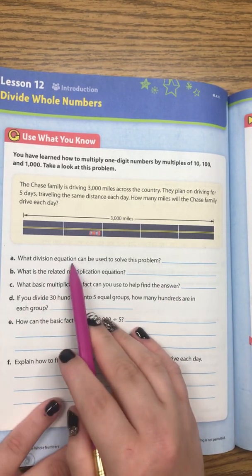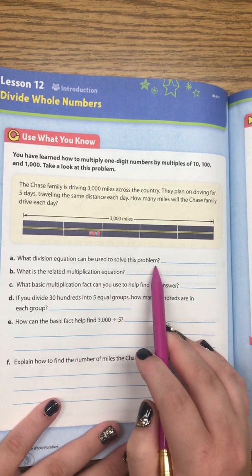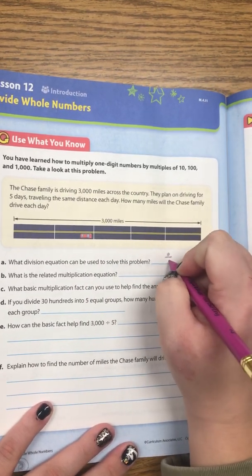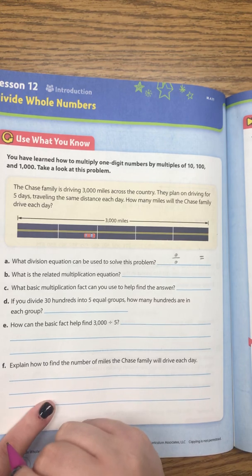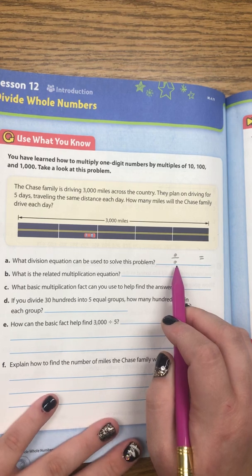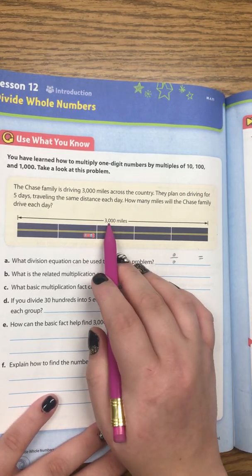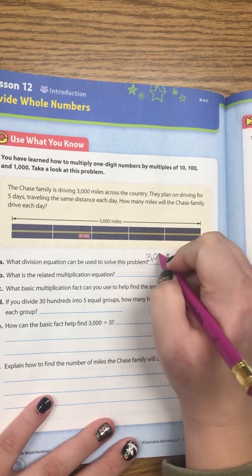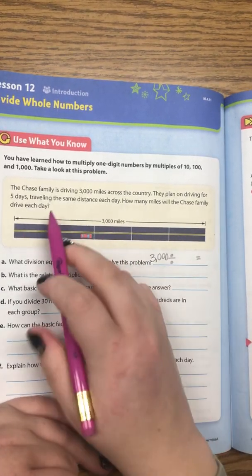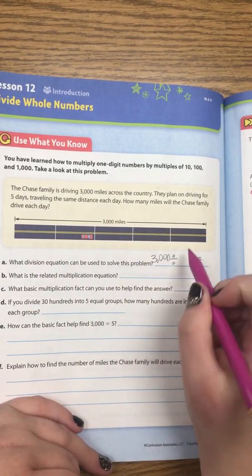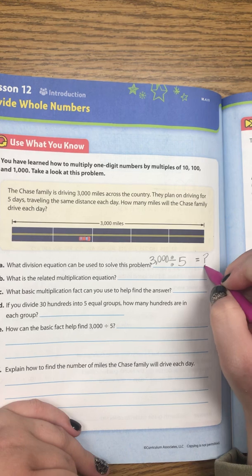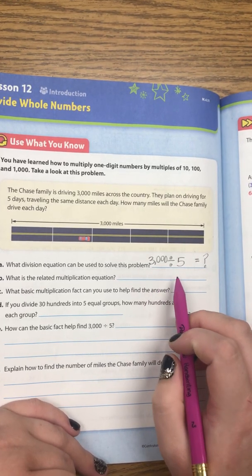All right, what division equation can be used to solve this problem? So I know it's going to be a division, and it has an equal sign because it says equation. I know in division that I have to put my largest number first. So I'm going to put 3,000 divided by the other number that it's giving me. So 3,000 divided into 5 different sections equals my unknown number, because I don't know what 3,000 divided by 5 equals.